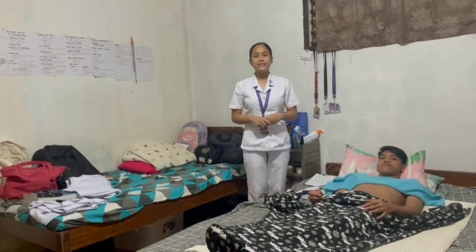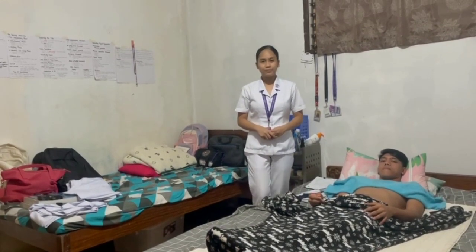Now begin palpating at the symphysis pubis and move upward and outward to estimate bladder borders. And note for consistency and tenderness.